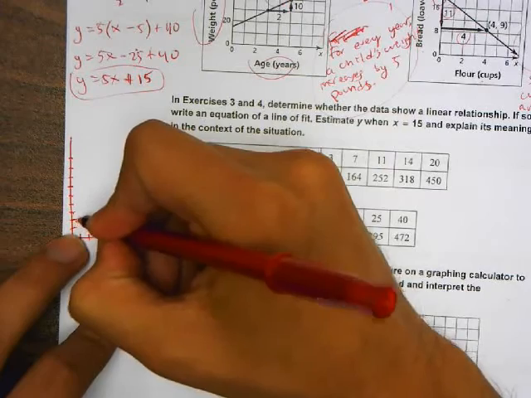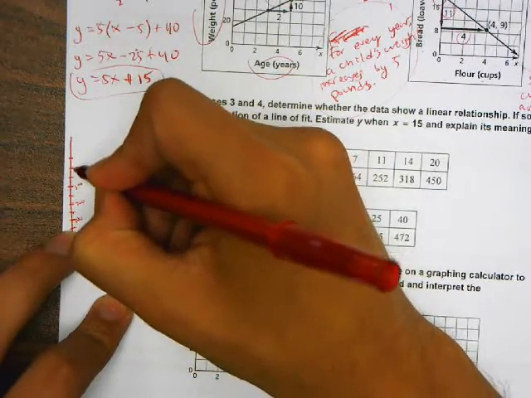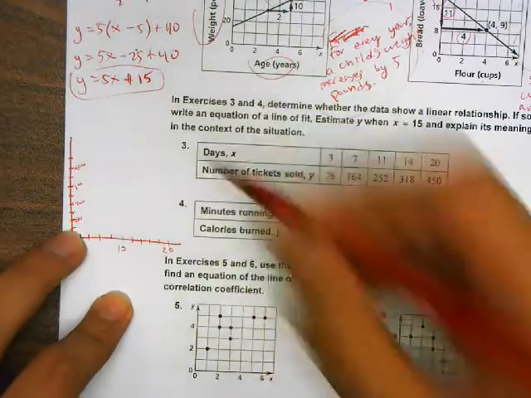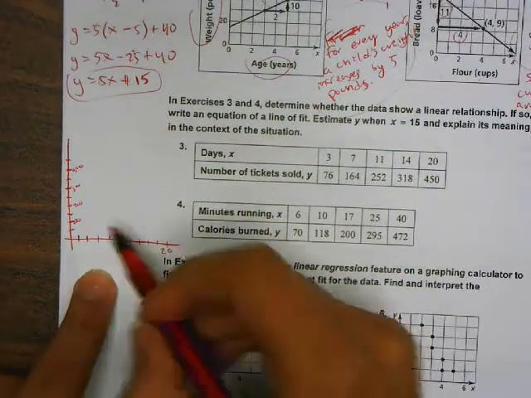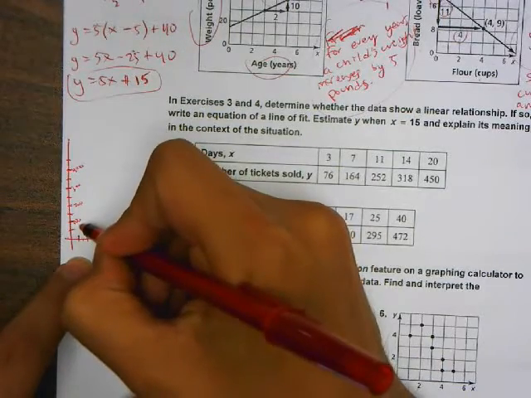50, 100, 200, 300, and 400. Alright, at 3, that would be here. I'm at 76, so it's about right in the middle here.